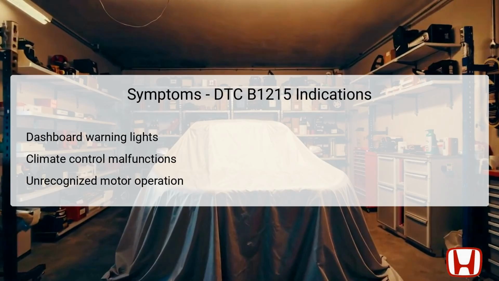Symptoms associated with DTC B1215 include illumination of the dashboard warning lights, particularly for L and windshield defrost, alerting the driver to an issue in the climate control system. Users may also experience malfunctions in climate control features, such as being unable to switch between outside air and recirculated air, or finding poor temperature regulation inside the cabin.